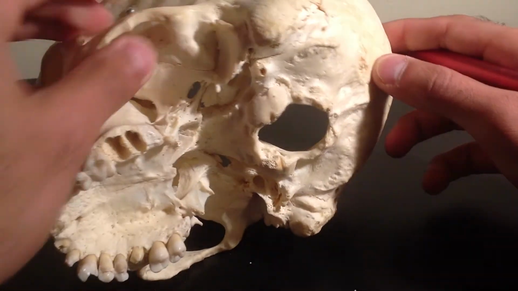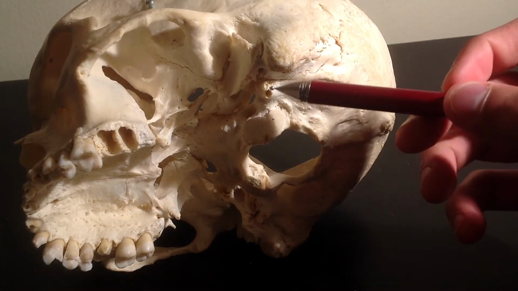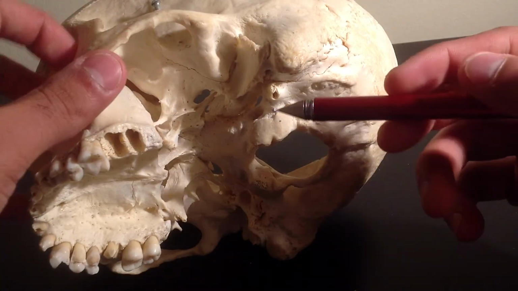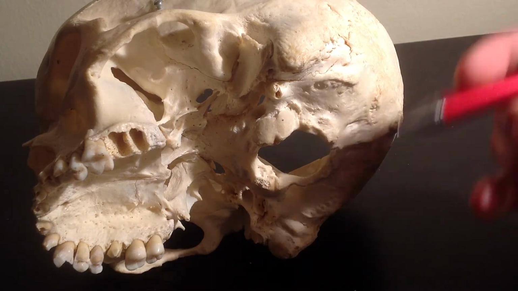Another important portion is the styloid process. The styloid process is not evident on this. It got ripped or it got torn apart with just handling the skull, so there would be one here as well as one here. And the styloid process is origin for several muscles and ligaments.